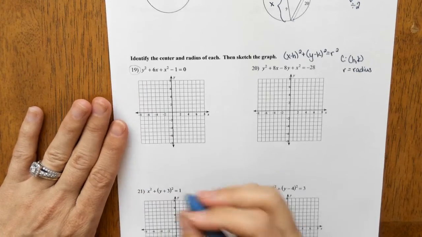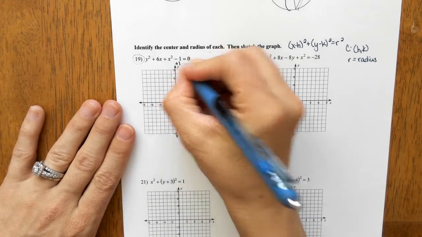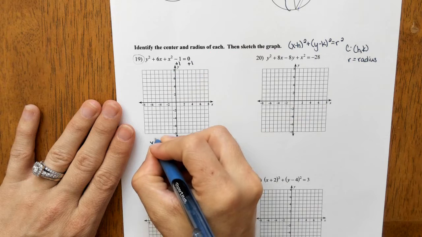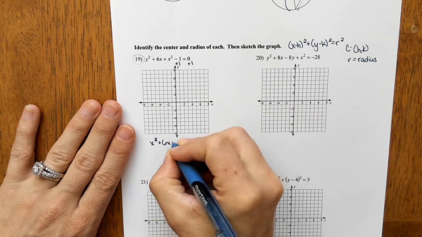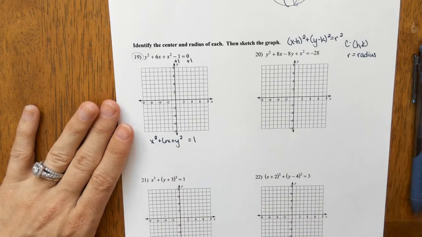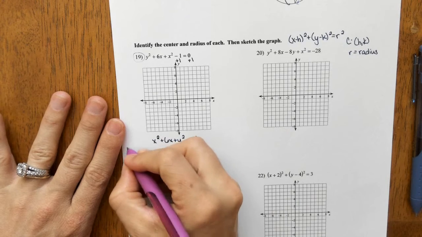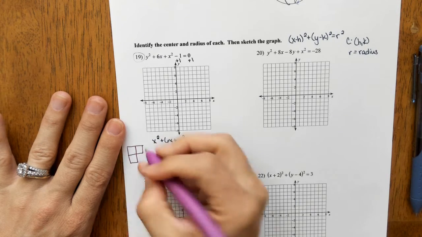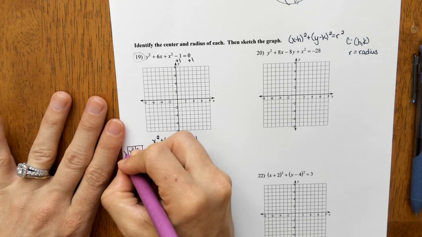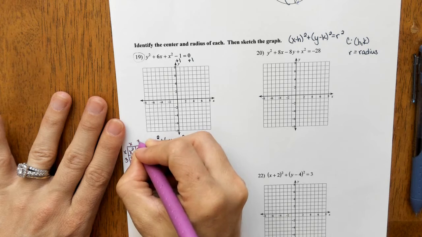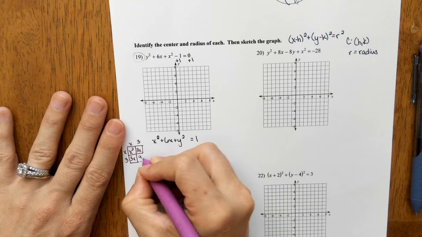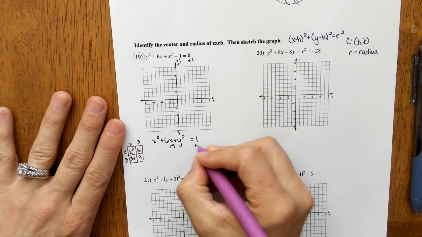So on problem number 19, the first thing you want to do is add 1 to both sides and also rearrange the terms, is what I would do. So it becomes x² + 6x + y² = 1. Since we have some x's, we have to complete the square for the x's. Half of 6x is 3x. So we get (x + 3)(x + 3). This would be 9 that we're missing, so we need to add 9 to both sides.